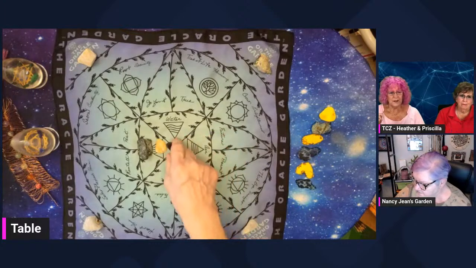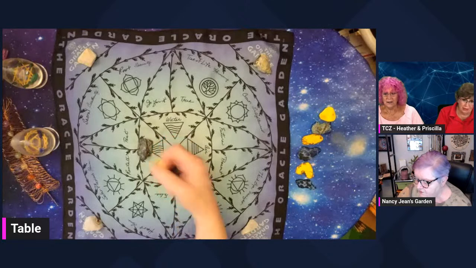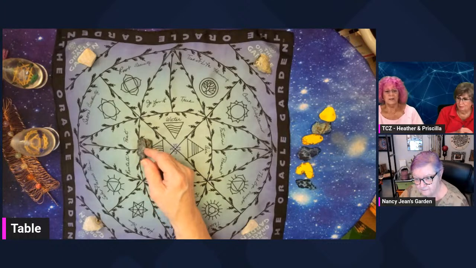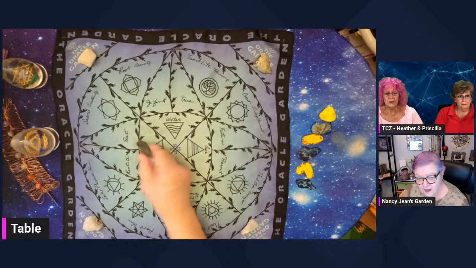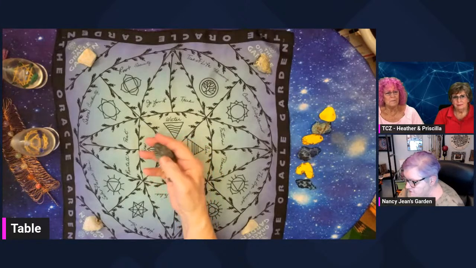What was the name of the fairy stone? I didn't get the name of it. Fuchsite. Okay. Cool. I've never heard of that. Interesting. And it's also sort of a blue.